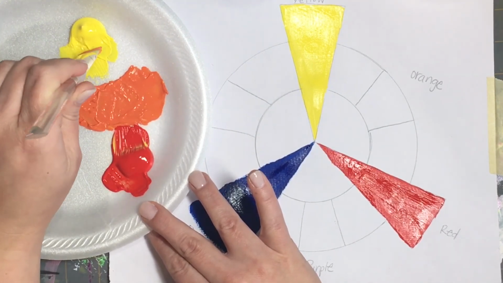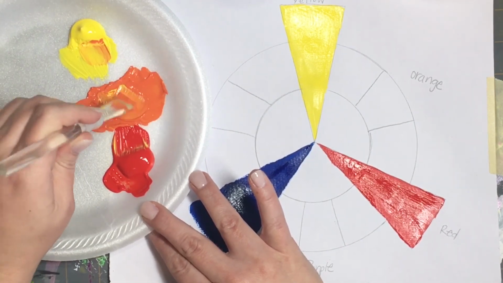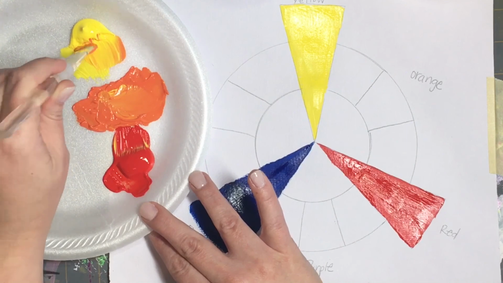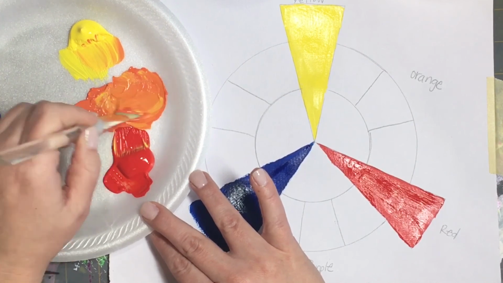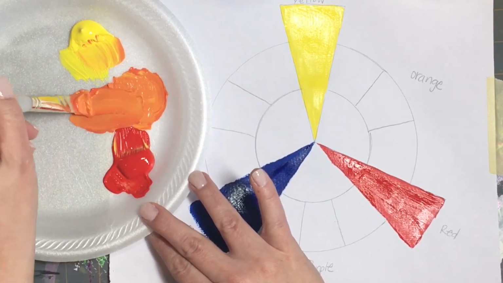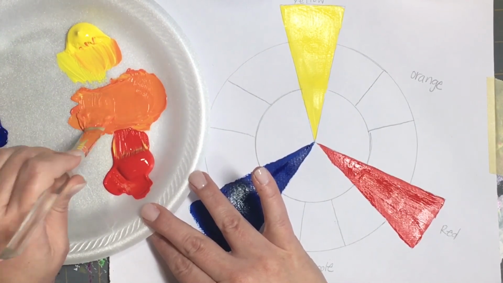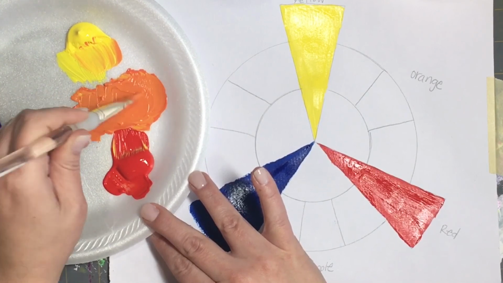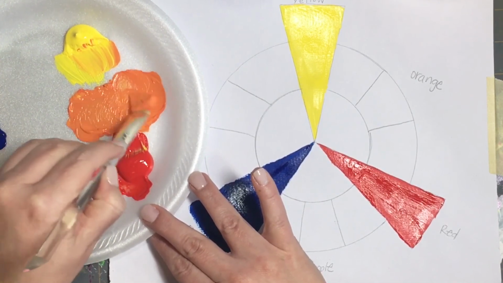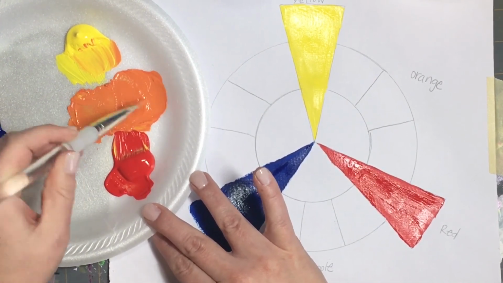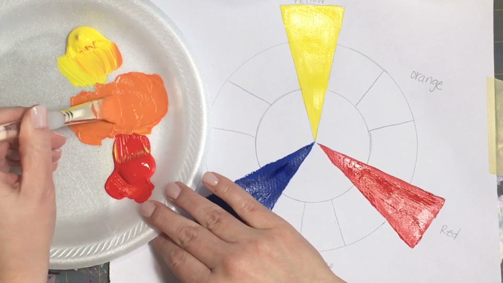This looks a little bit too red to me. So I'm going to get some more yellow paint and mix that in. I'm just going to mix and mix and mix until we get the color that we want. And that color is orange.